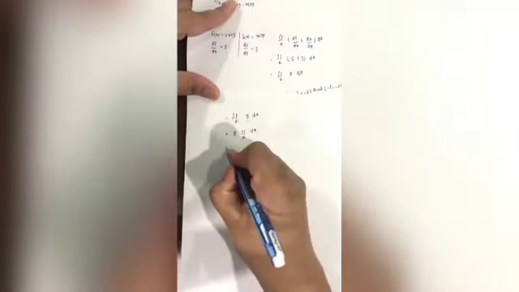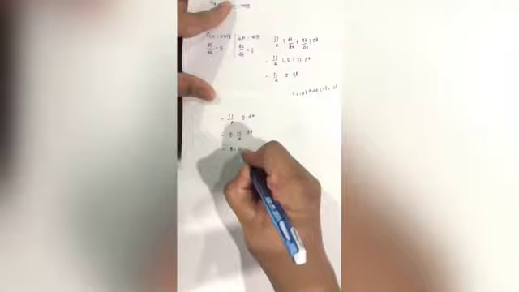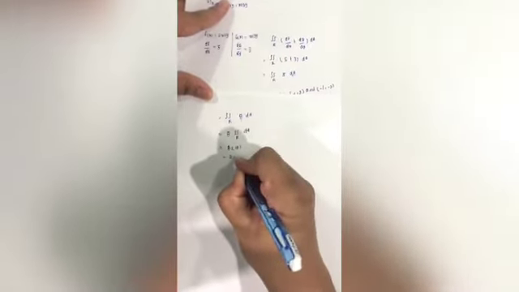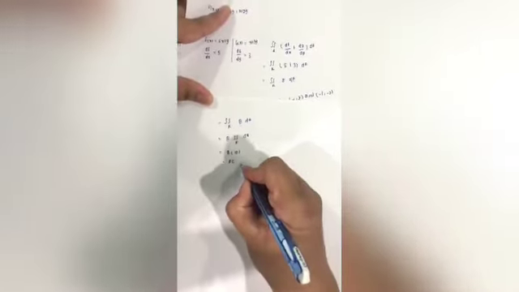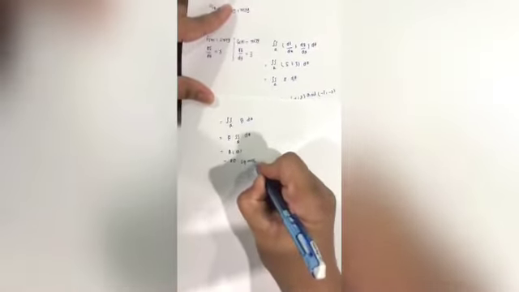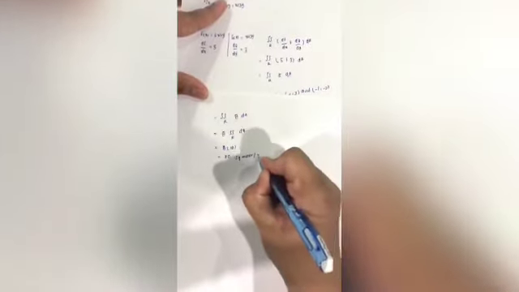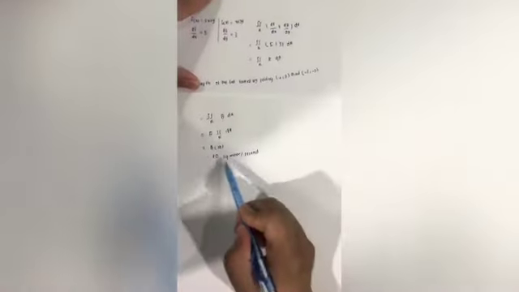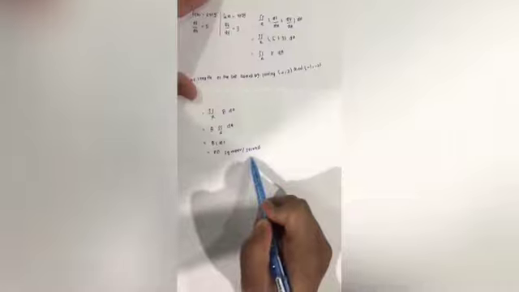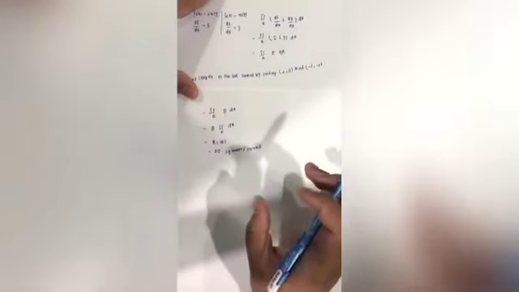So 8 multiplied by 10, so we get 80 square meter per second. So the question asks, find the amount of water per second that flow across the rectangular. So we get 80 square meter per second water flow across a rectangular. That's all from me.